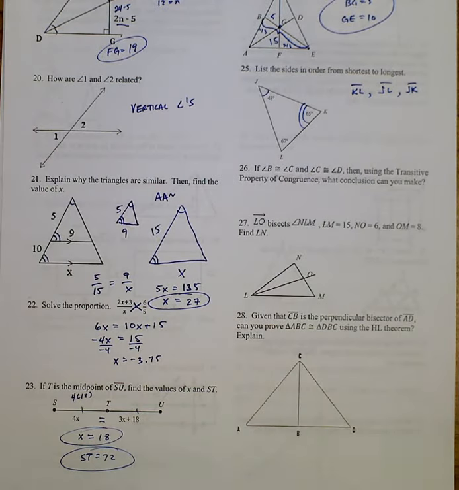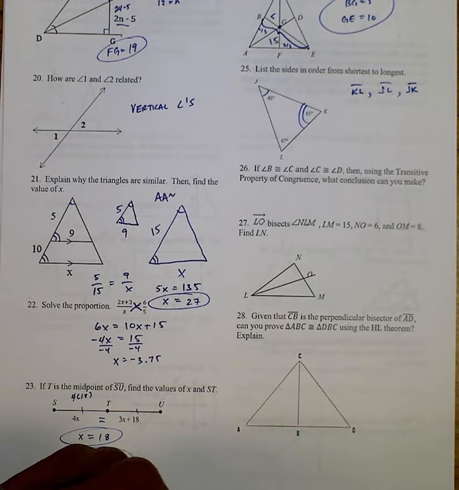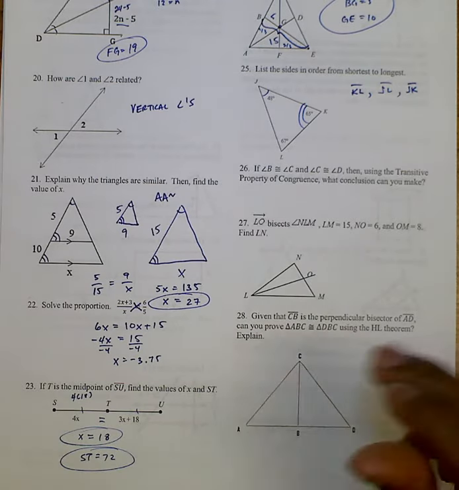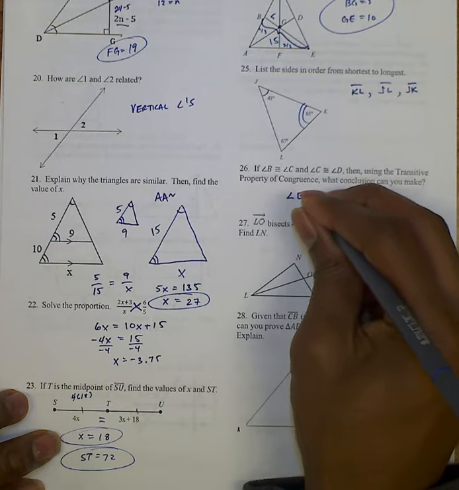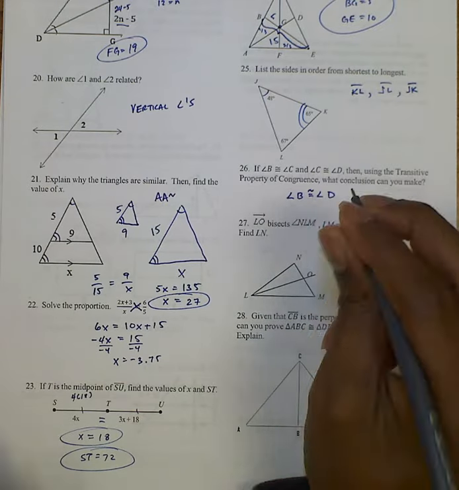Number 26, if angle B is congruent to angle C and angle C is congruent to angle D, then using the transitive property of congruence, what conclusions can you make? Well, if B is congruent to C and C is congruent to D, then by the transitive property, angle B is congruent to angle D. That is the transitive property.